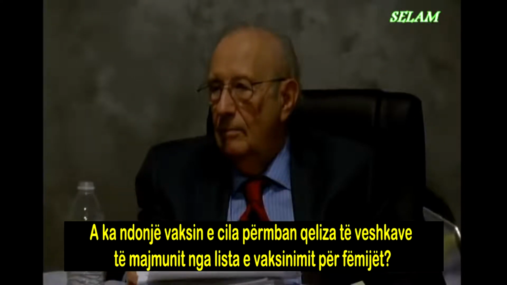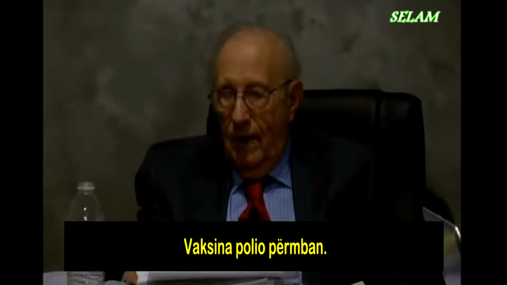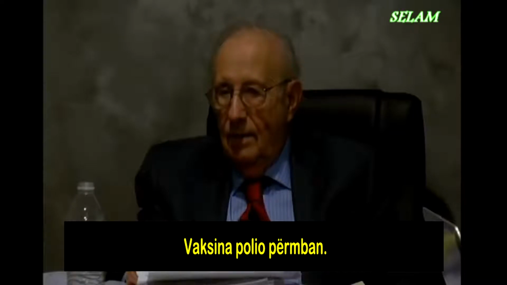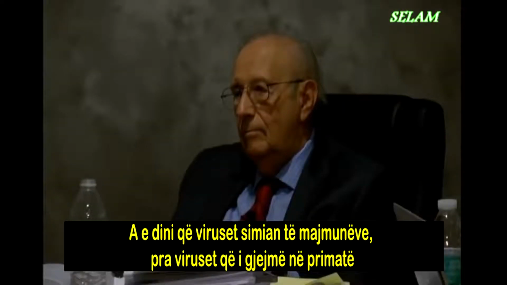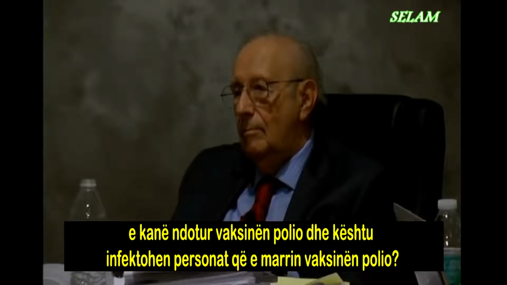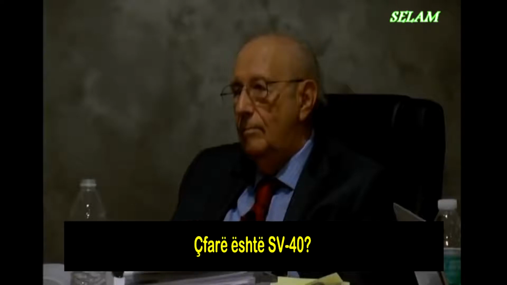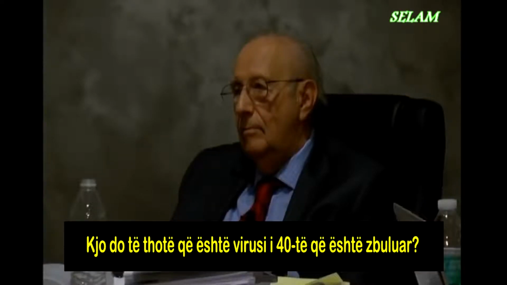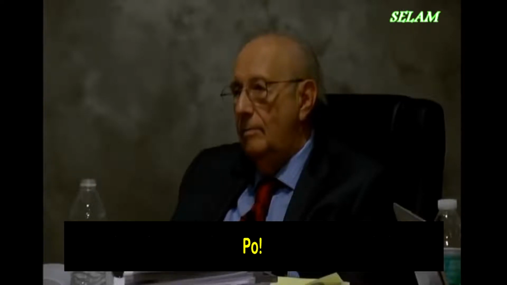Do any of the vaccines on the childhood schedule contain monkey kidney cells? Well, the polio vaccine does. Are you aware of any simian, monkey, viruses, meaning viruses that come from primates, that contaminated polio vaccines and infected individuals receiving the polio vaccine? Yes, SV40. Okay. And what does SV40 stand for? Simian virus 40. Okay. And was it the 40th simian virus found? Yes. Is that why it's called that?